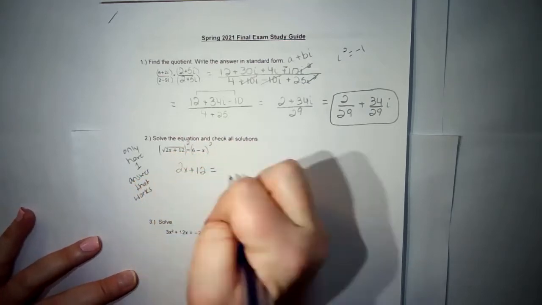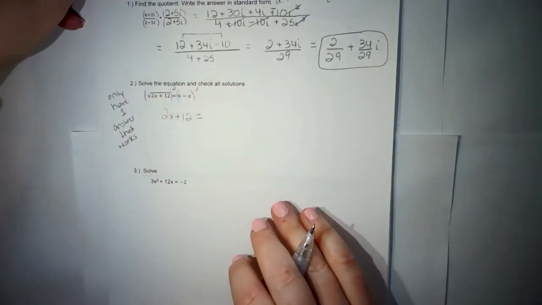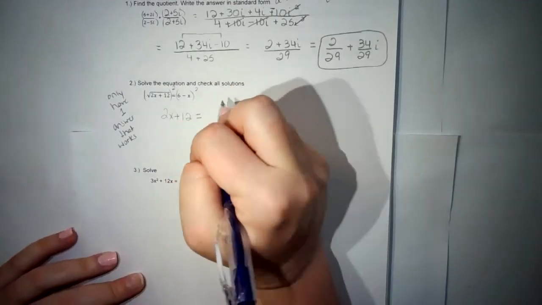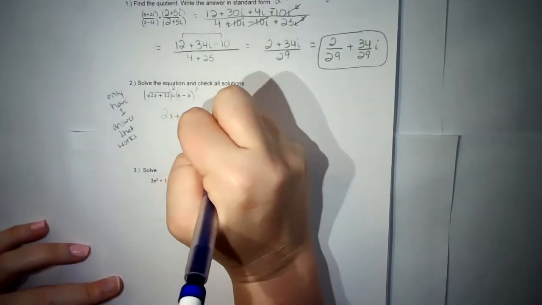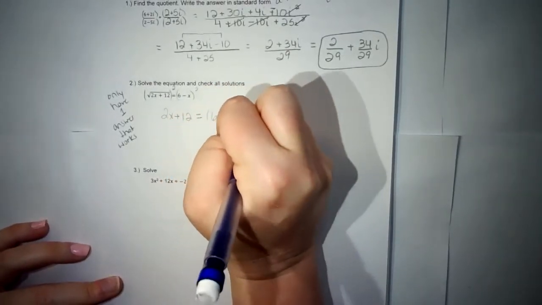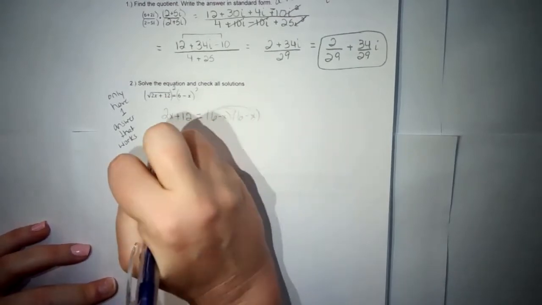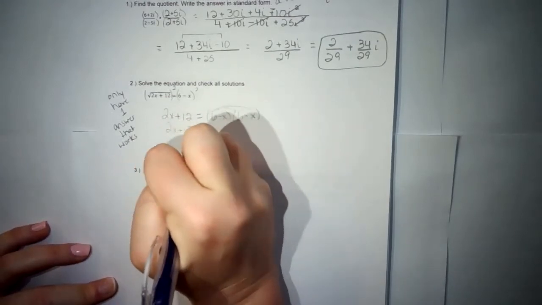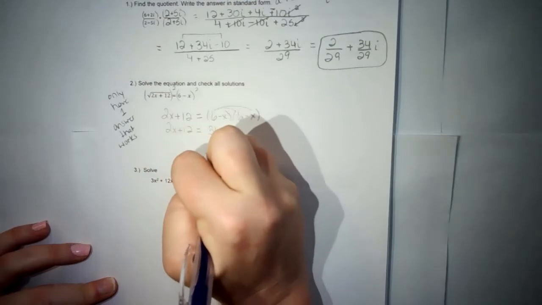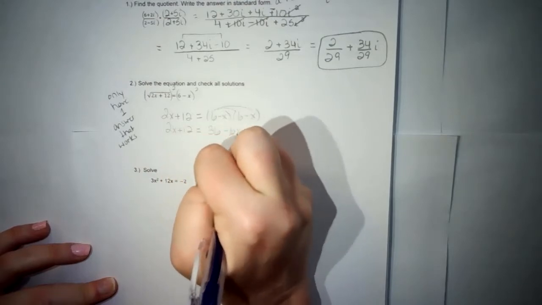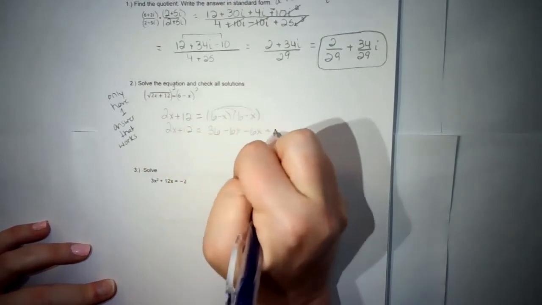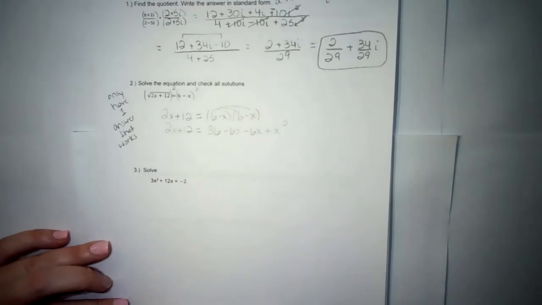So your left side is 2x plus 12. Your right side, what does that mean if he's got a 2 on him? There's 2 of those packets, right? 2 of those packets. Make sure you do that. Okay. And now we're going to FOIL that out. So I'm going to have 2x plus 12 equals 36 minus 6x minus x plus x squared.